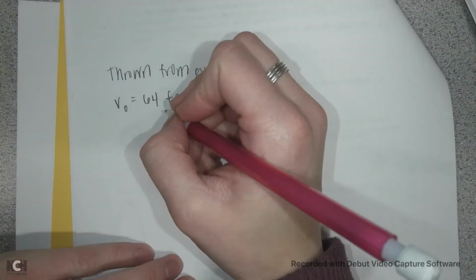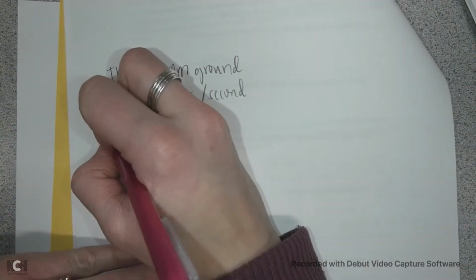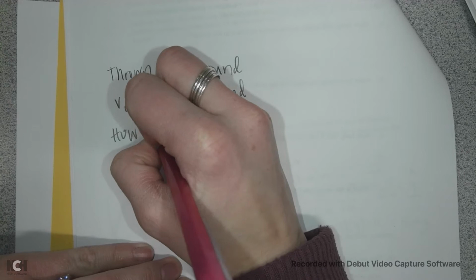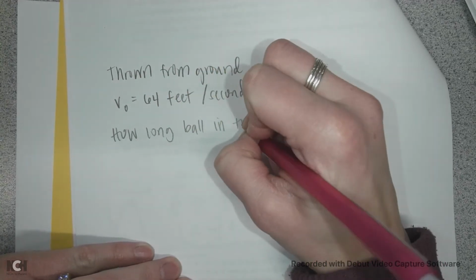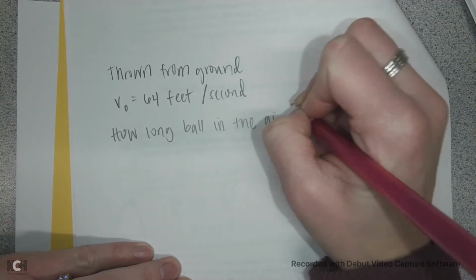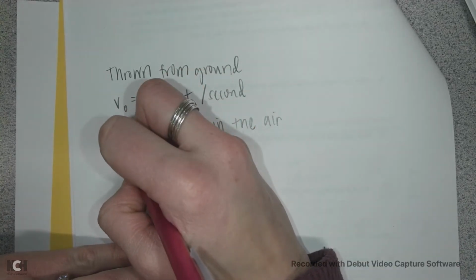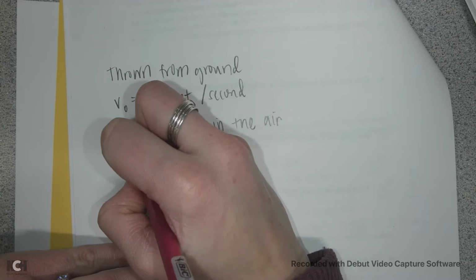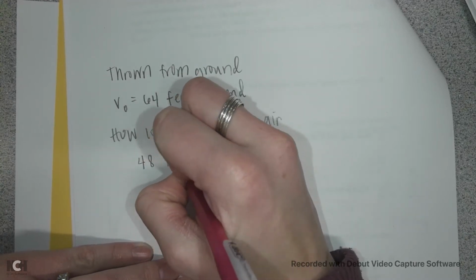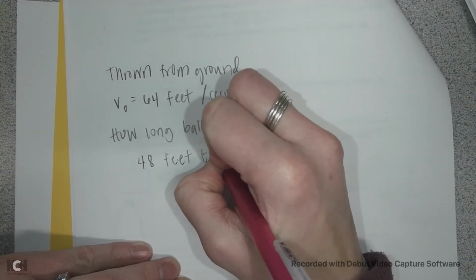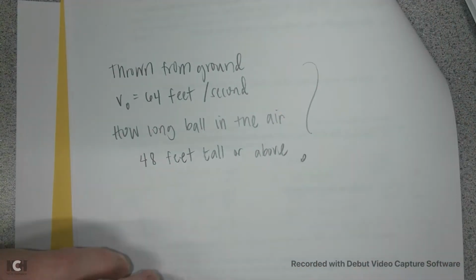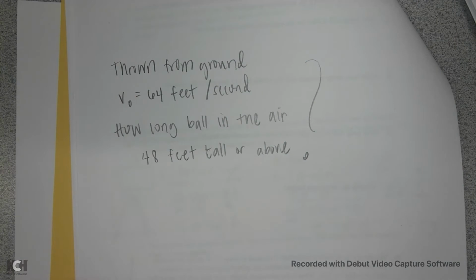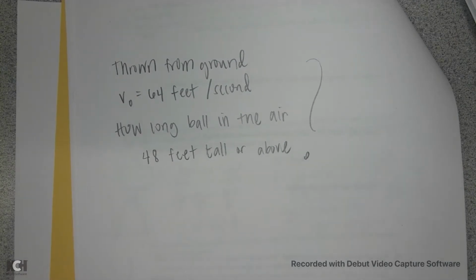I want to know how long the ball was in the air when it was 48 feet tall or above. Okay, there's our question.